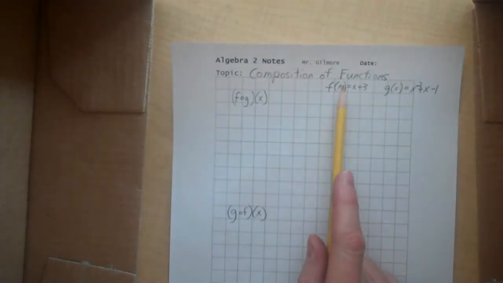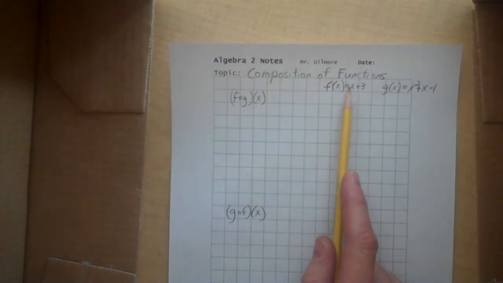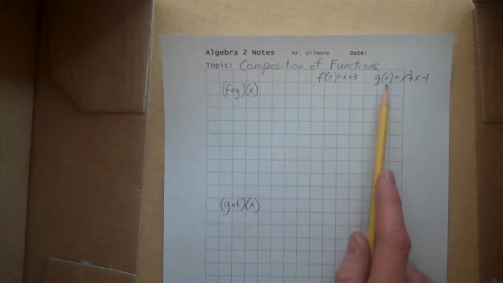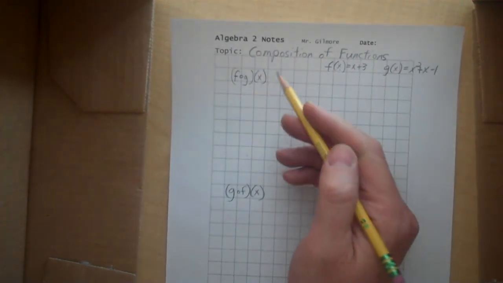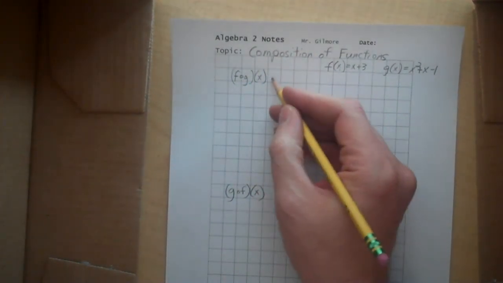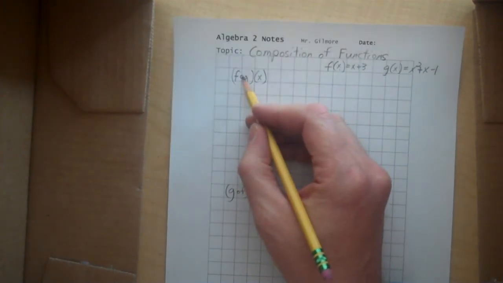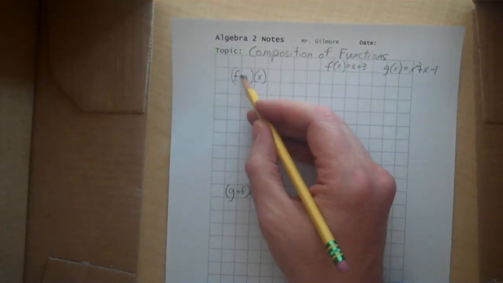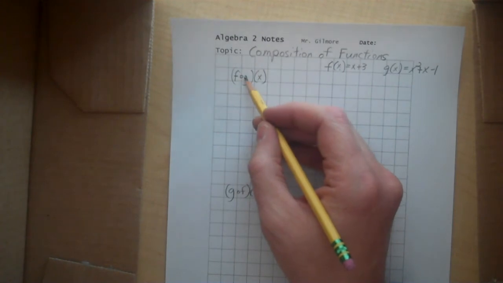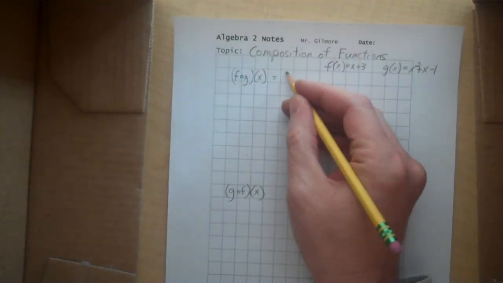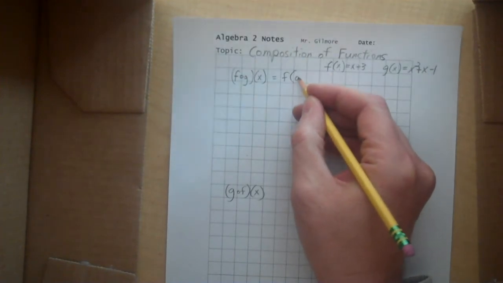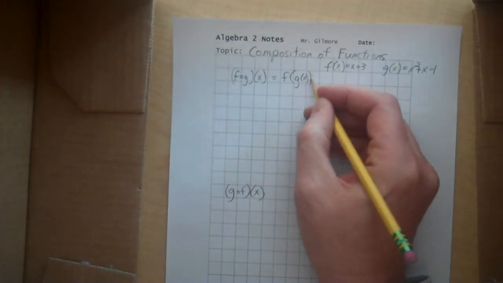I'm going to keep the functions as they were. f of x is still x plus 3. g of x is still x squared plus x minus 1. Now the composition of functions, f, and this is a circle, don't confuse that with multiplication, this is an open circle, f circle g of x. And I like to write it this way, f of g of x. Okay?